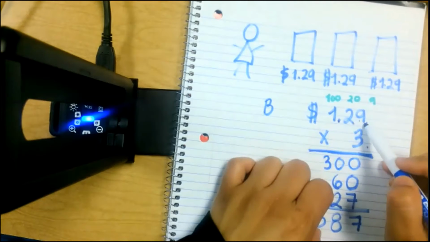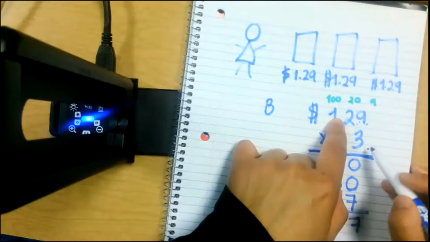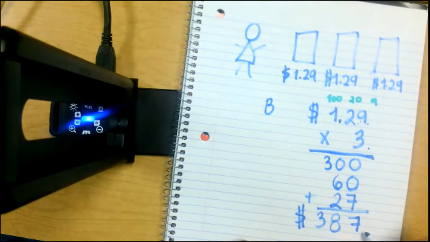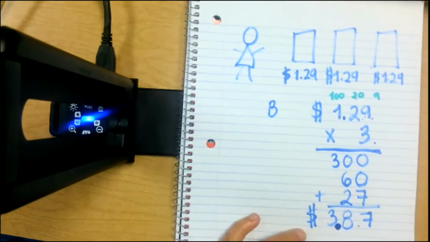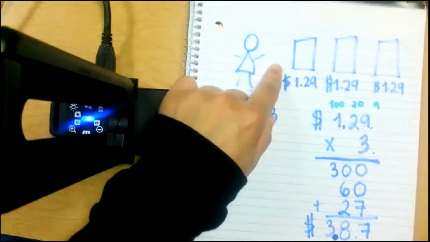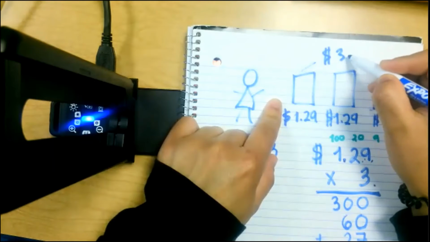So that's 2 places, 1, 2 places. And here, the decimal point is here, so we don't move. So in the answer, we're gonna also move 1 and 2 places. That means the decimal point goes between the 3 and the 8, meaning that these 3 notebooks all together are $3.87.